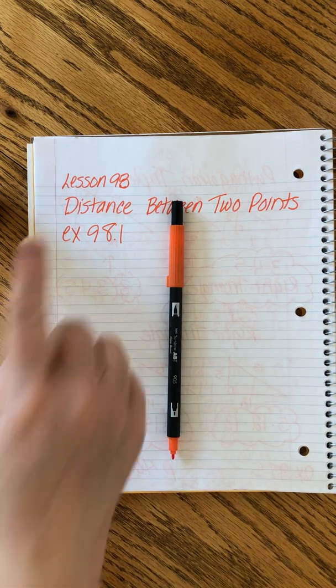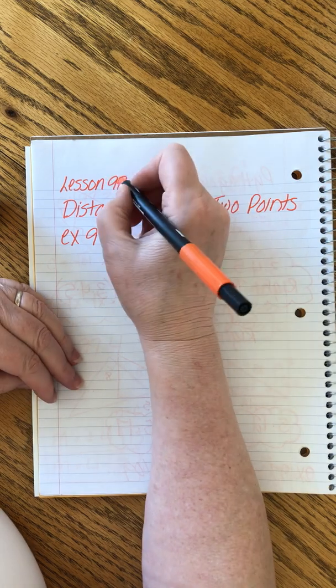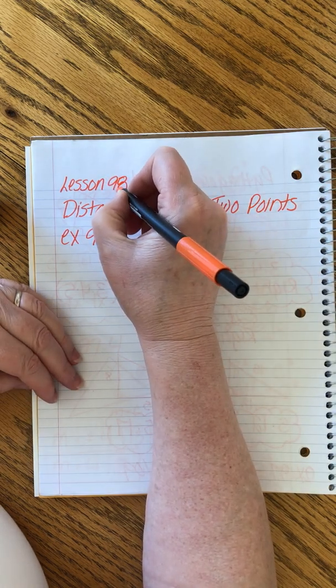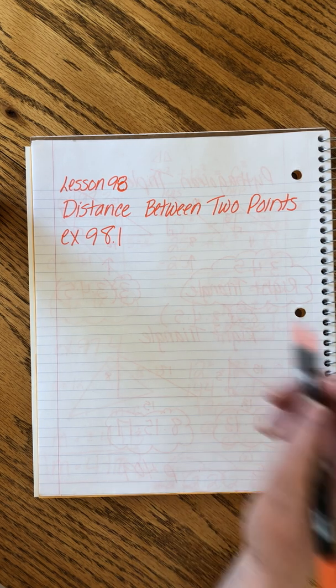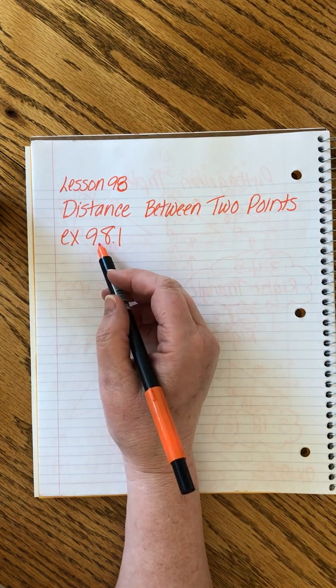Saxon Algebra 1, Lesson 98. I accidentally wrote 93, but we're actually on 98, and we're going to take that Pythagorean theorem that we just learned about last lesson and put it to good use in a new kind of problem. I'm going to just jump right in and start talking about it.